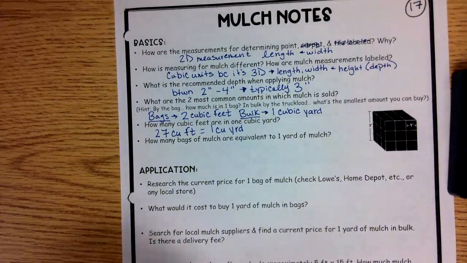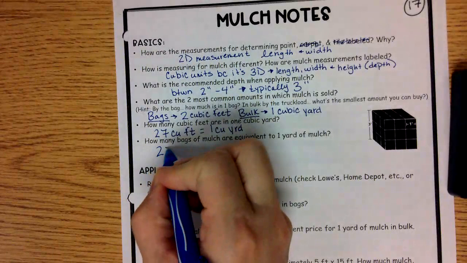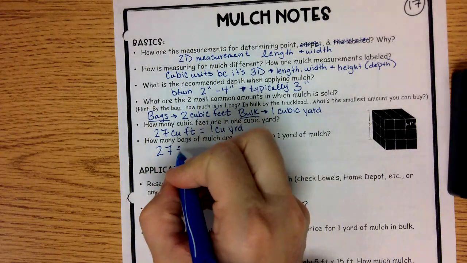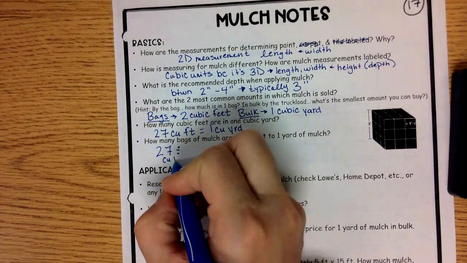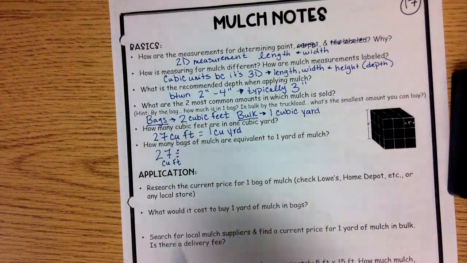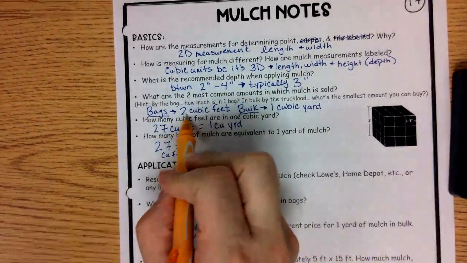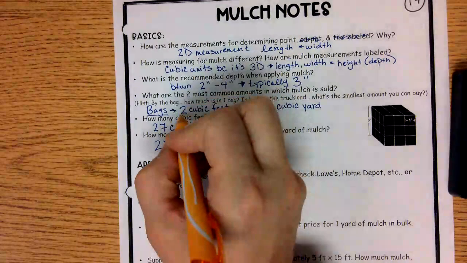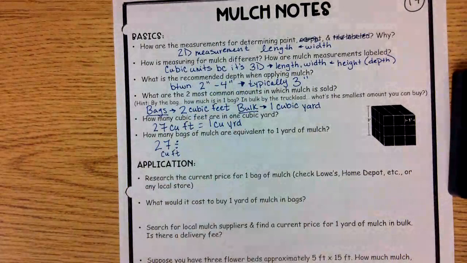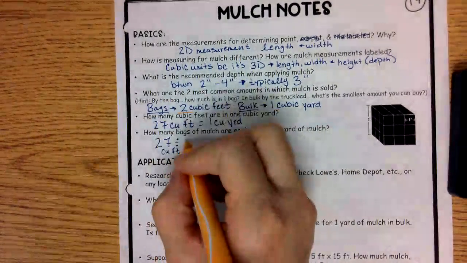All right, how many bags of mulch are equivalent to 1 yard of mulch? So we're going to do this math. We are going to take our 27 cubic feet. That's cubic feet, right? And then how much is in 1 bag? We talked about that, it's right up here. 1 bag is 2 cubic feet. So we're going to take this right here and divide that by 2.